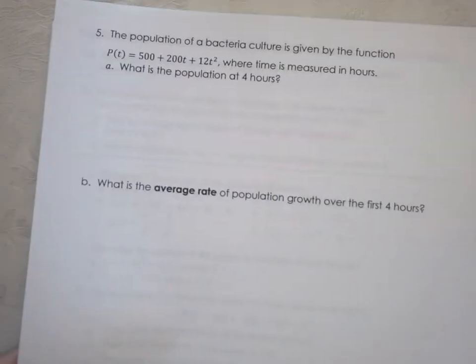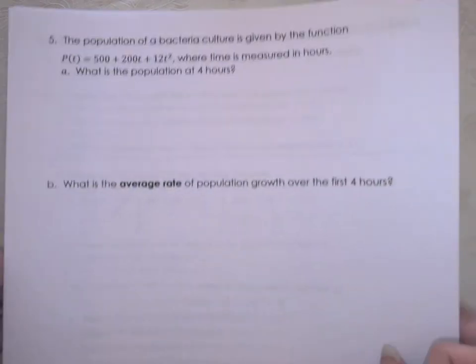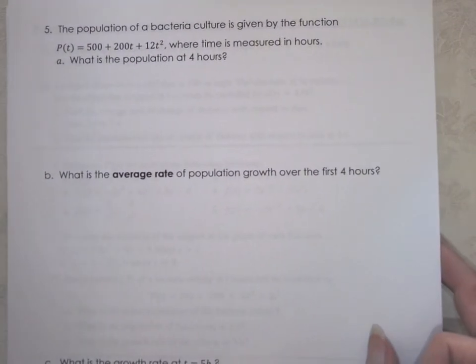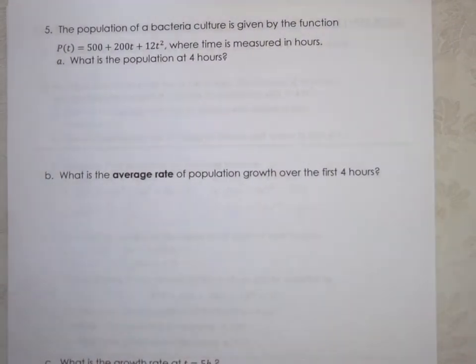Okay, and question 5, a word problem here. The population of a bacteria culture is given by the function P at t, so population at time t is equal to 500 plus 200 times t plus 12 times t squared, where time is measured in hours. So what is the population at 4 hours?